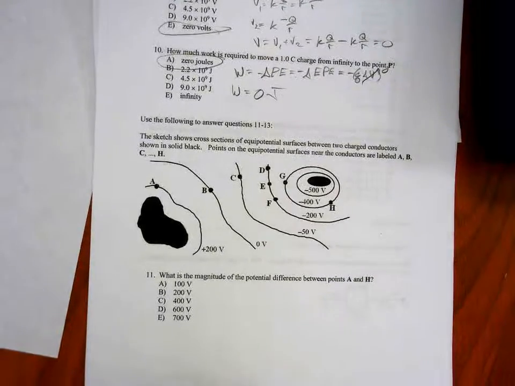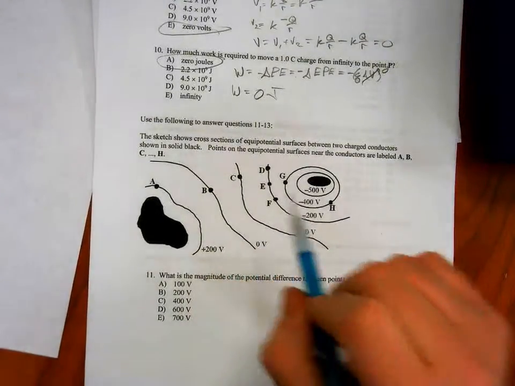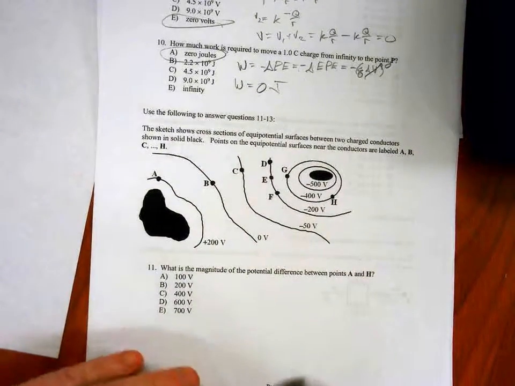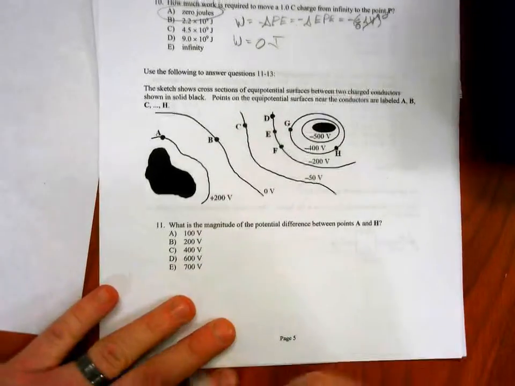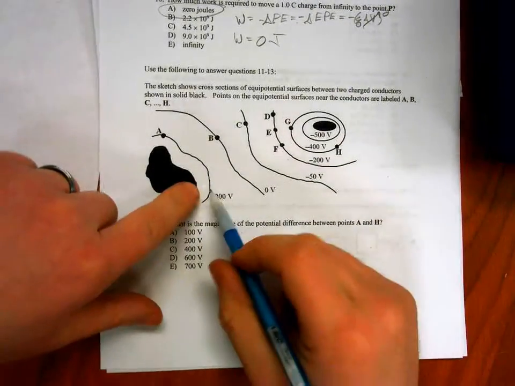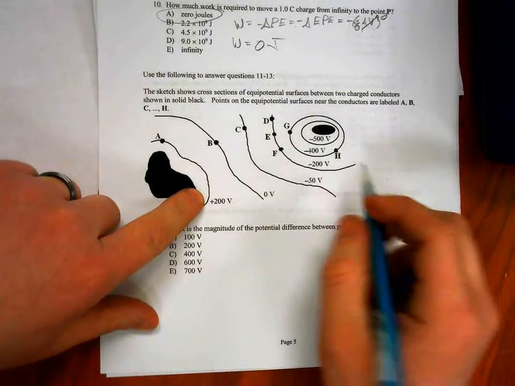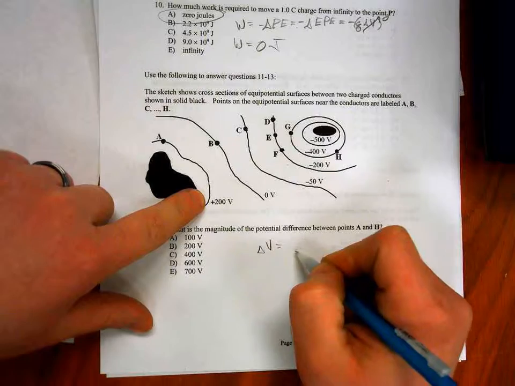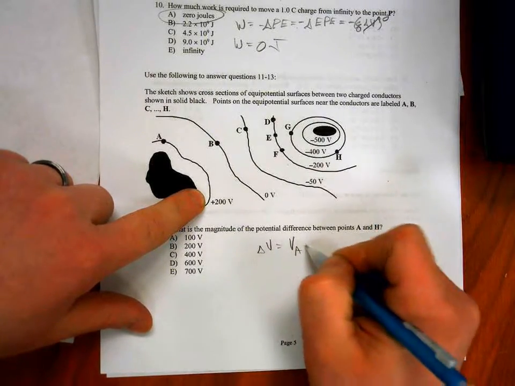Okay, moving on. Sketch shows cross sections of equal potential surfaces between two charged conductors. What is the magnitude of the potential difference between A and H? Well, that's easy. So delta V equals VA minus VH.